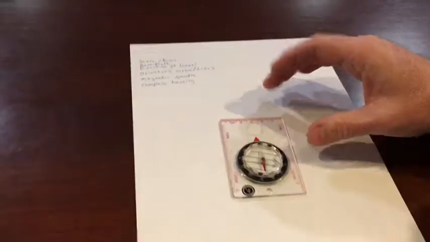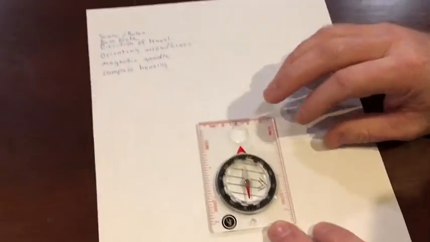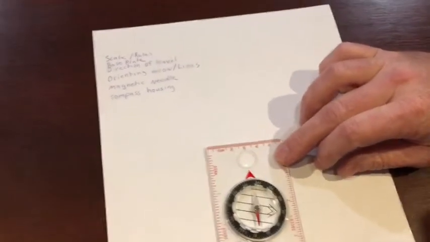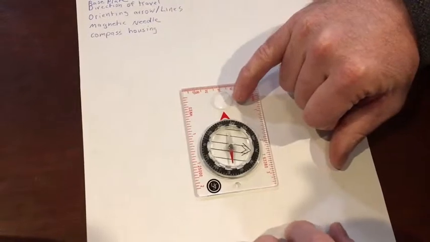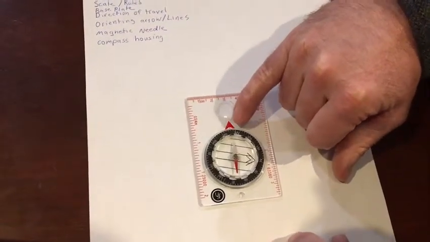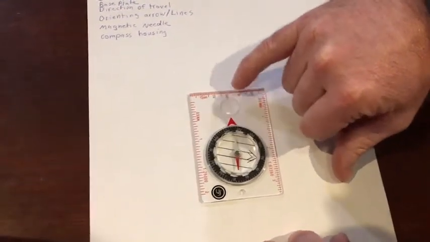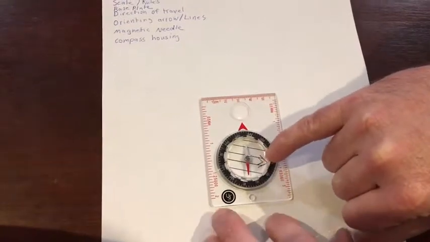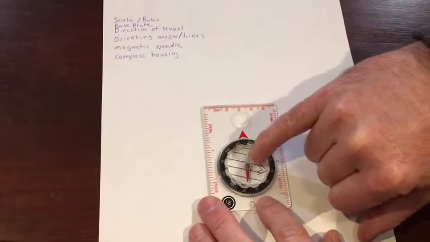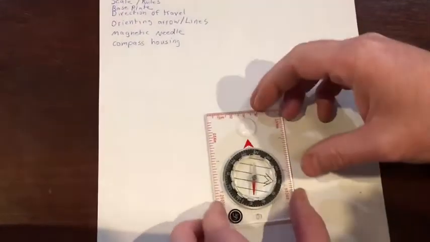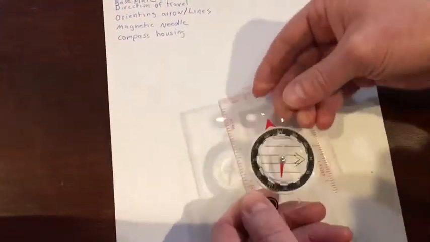This is a map compass. This is the base plate, and that is the direction of travel arrow. And then you have the magnetic needle. Then you see these lines in here. This bezel turns. This is called the compass housing.